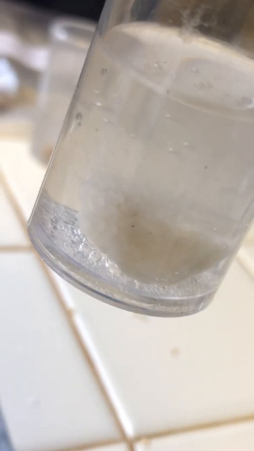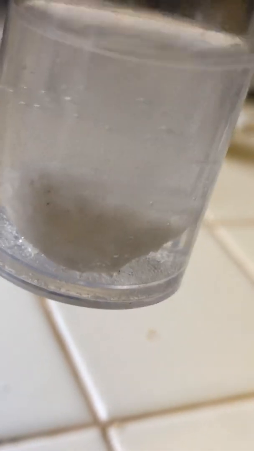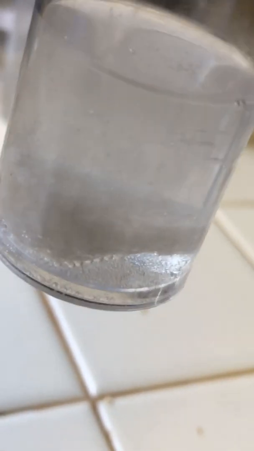A lot of bubbles down there. Huh. All right, so this is marble. Marble. Sandstone.